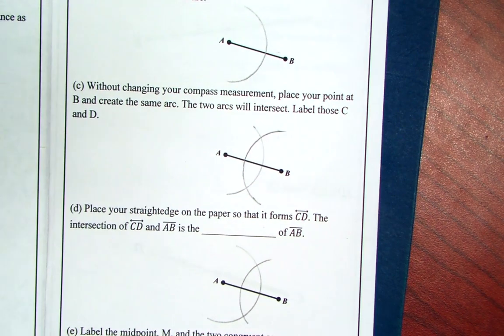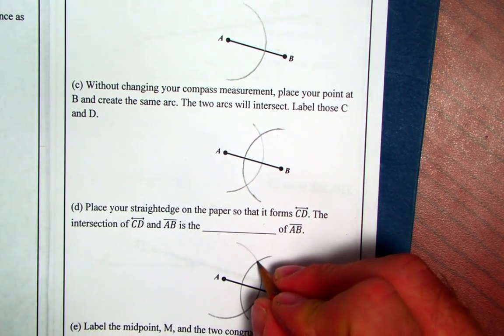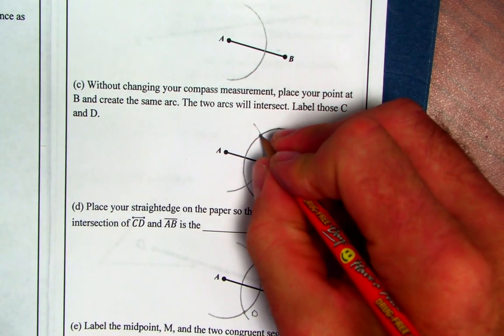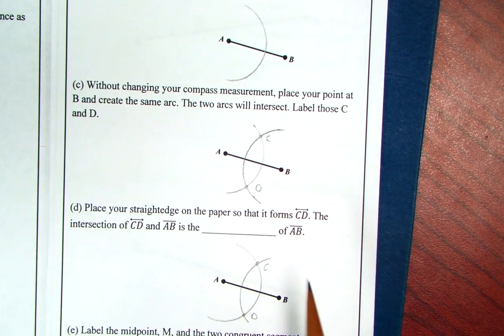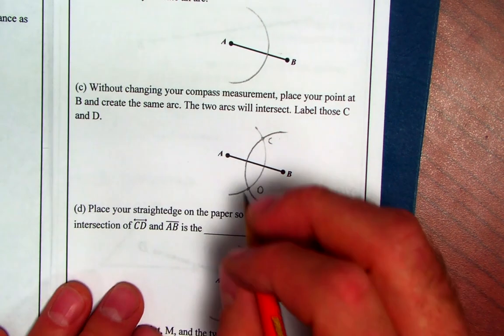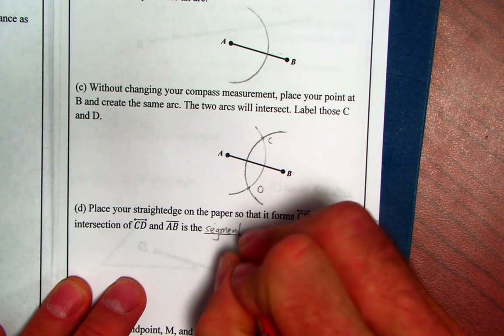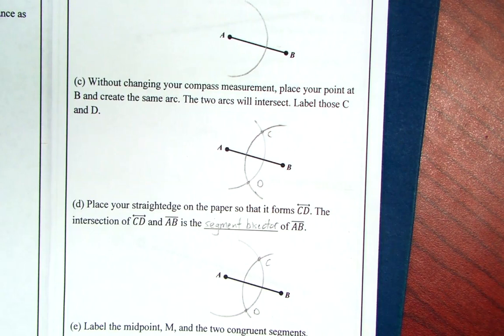Place your straight edge on the paper so that it forms CD. Okay, so we're going to label these points of intersection C and D. Okay, so now we have names. So now we can say the intersection of line CD and segment AB is the segment bisector of segment AB.